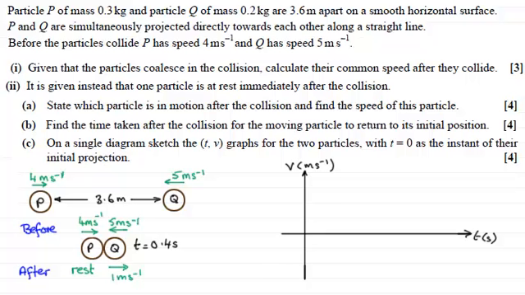We'll do that in red. Now for particle P, it starts when t equals 0 at a speed of plus 4 meters per second. So we'll have 4 up here, and it's moving with a constant speed. So we'll just have that going across horizontally like so. Then it hits Q after 0.4 seconds. So let's just mark this point here as 0.4.